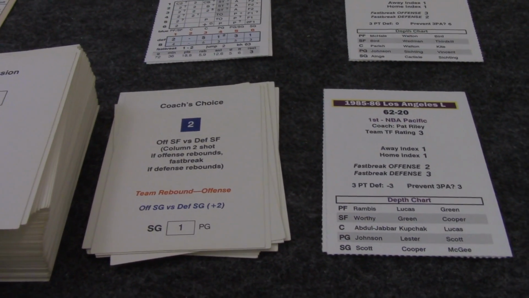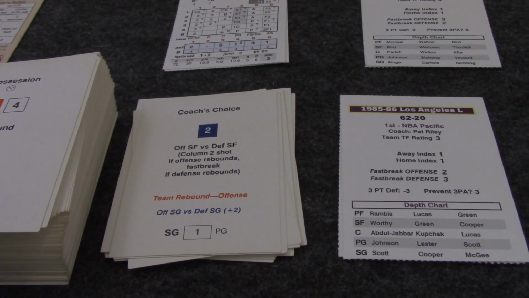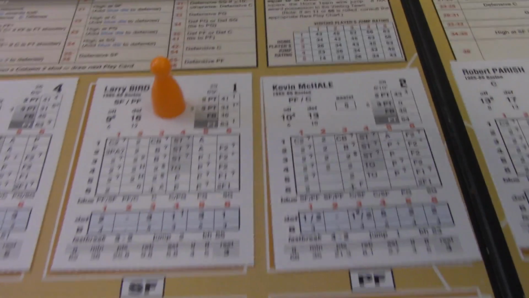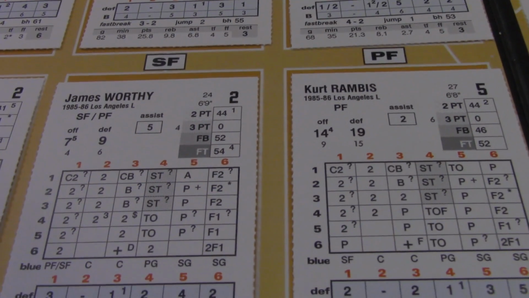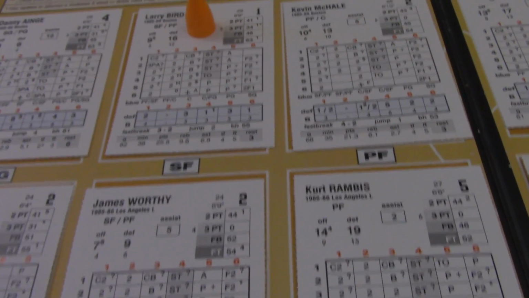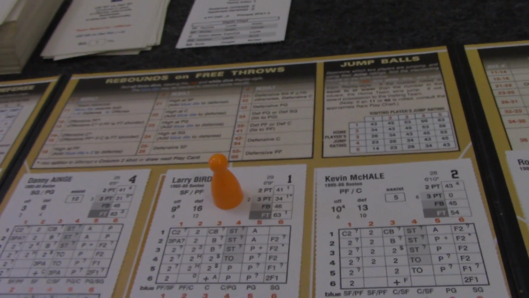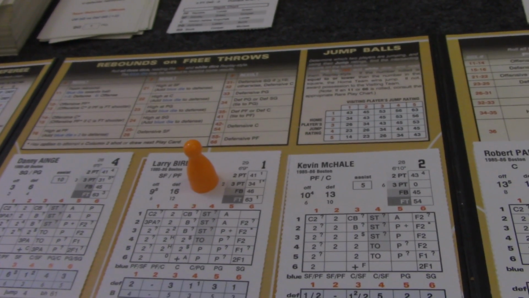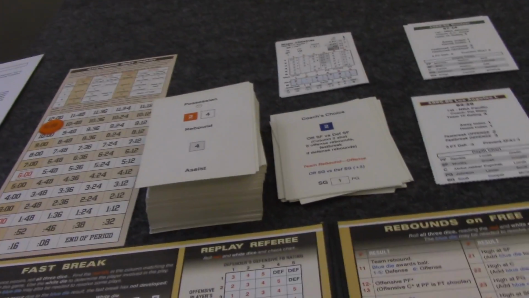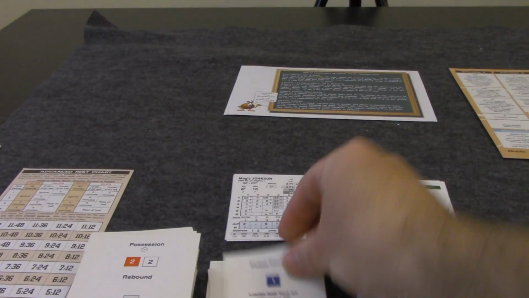And the rebound, it's the offensive small forward against the defensive small forward. So Bird has an offensive rebound rating of 9, and Worthy has a 9. And in case of a tie, the defense wins the battle. So Bird misses a second shot, and Worthy pulls down the rebound. So 1 minute into the game, and the score is 1-0 LA.